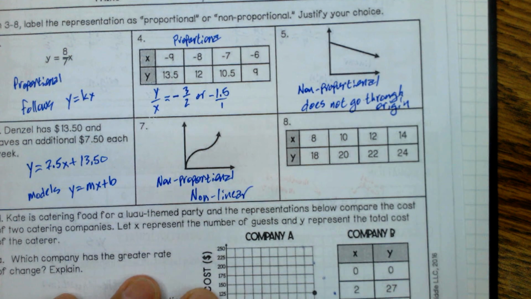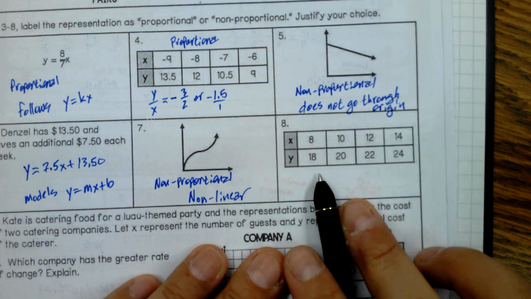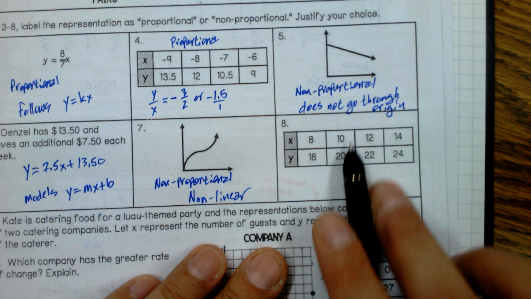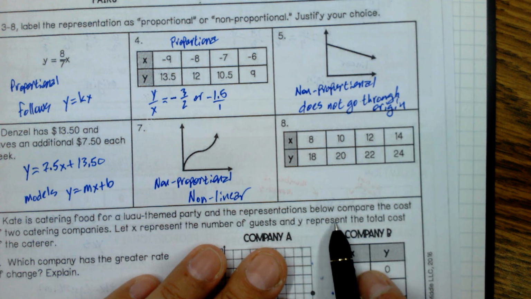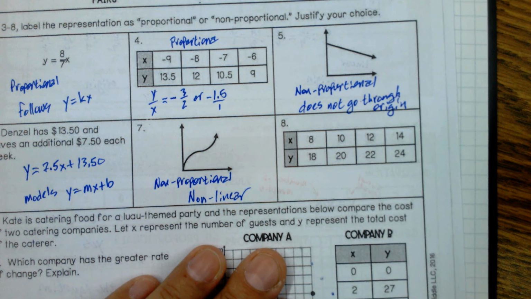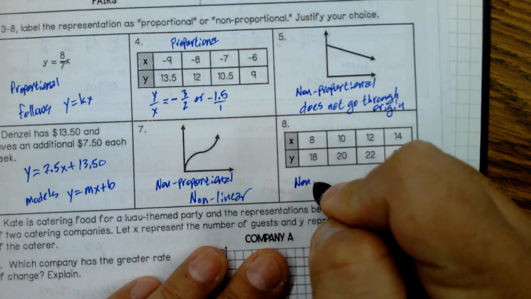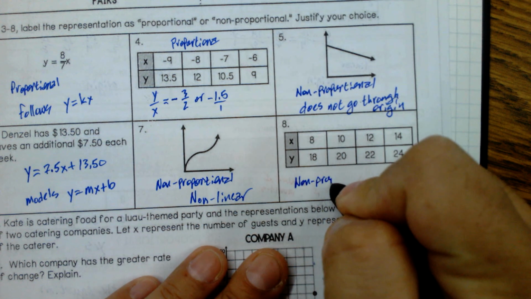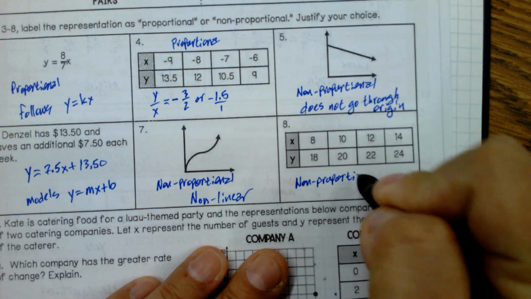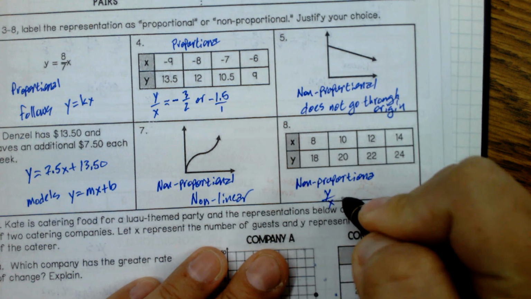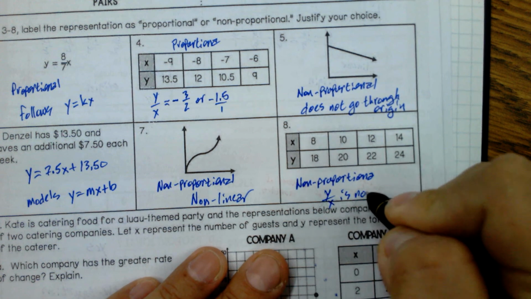Number 8, look at the ratios. 18 over 8, 20 over 10, 22 over 12. Are they the same each time or different? Different. Y over x is not constant.